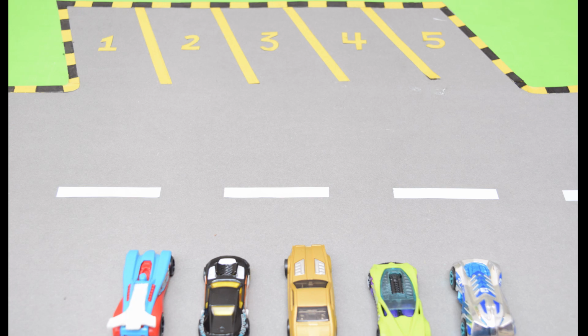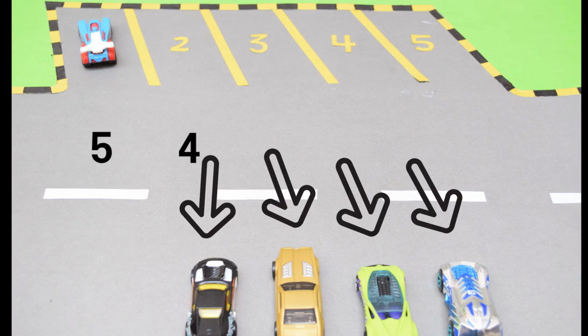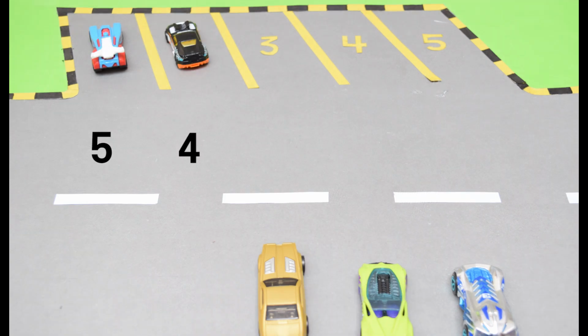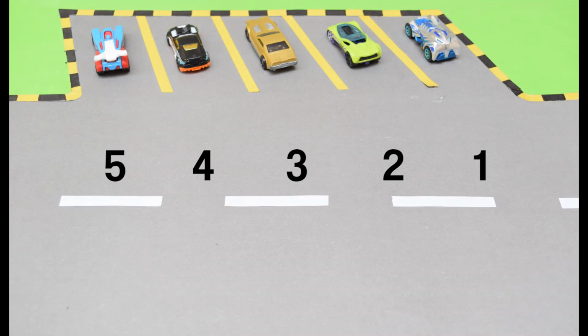Permutations is the number of ways some objects can be arranged where their order matters. Let's look at an example. We have 5 cars. In how many different ways can we park them? For the first parking, we have 5 options available. For the second parking, we have 4 options left because one car has already been parked. Then we have 3 options, 2 options and 1 option. So the total number of ways of parking 5 cars is 120.